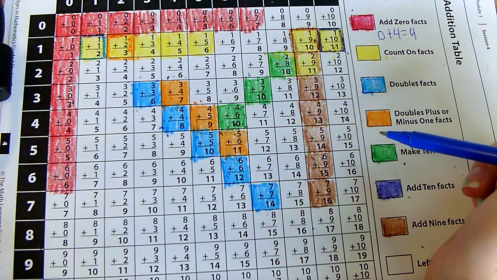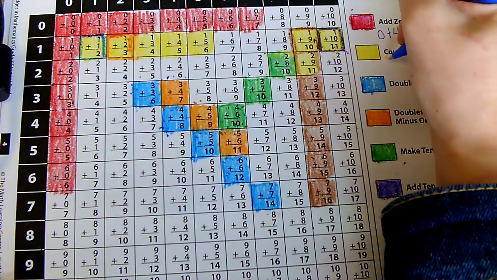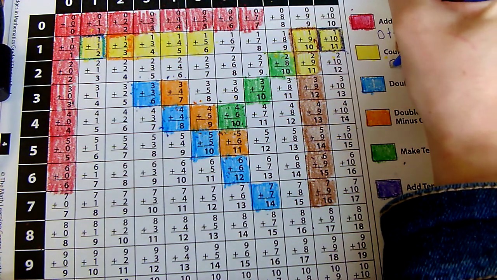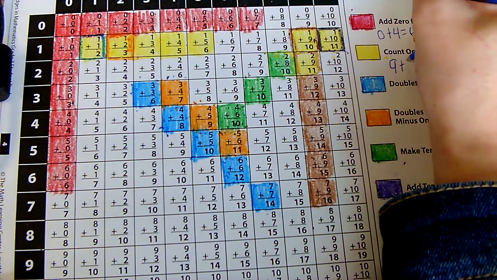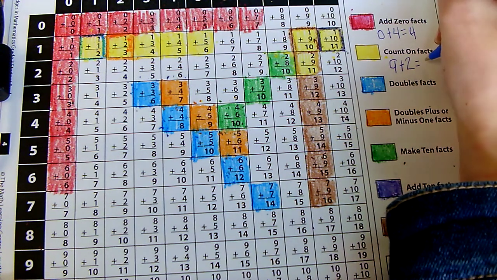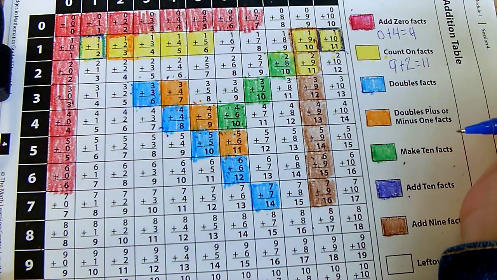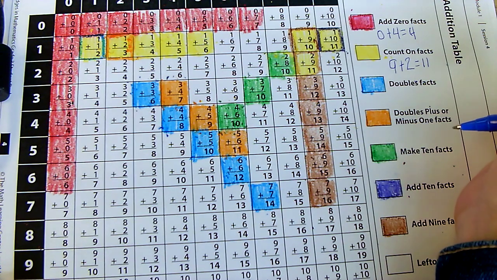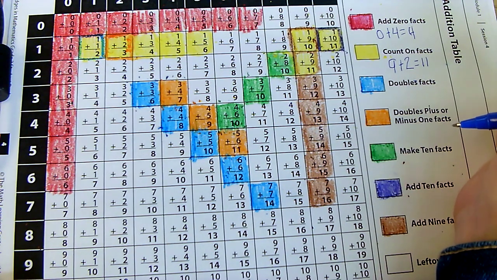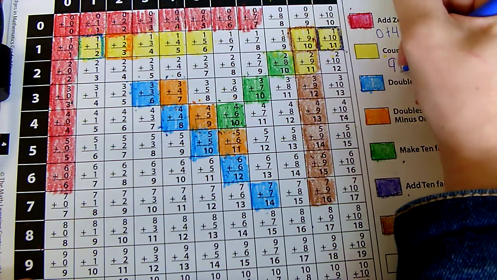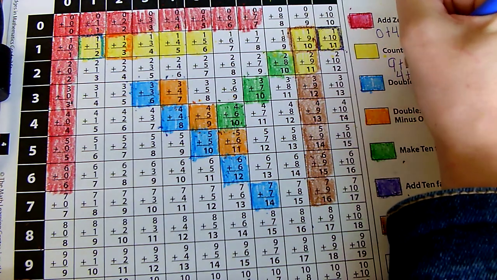So 3, 4, or 9, 10, 11. So I'm going to do 9 plus 2. That's also an add 9 fact, so let me give you another count on fact. Let's do 4 plus 1, 4, 5. We're just counting on.